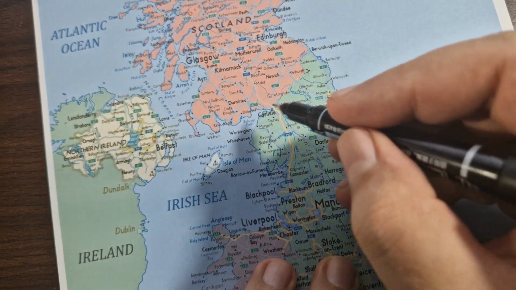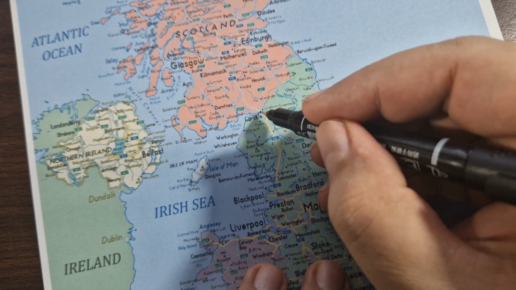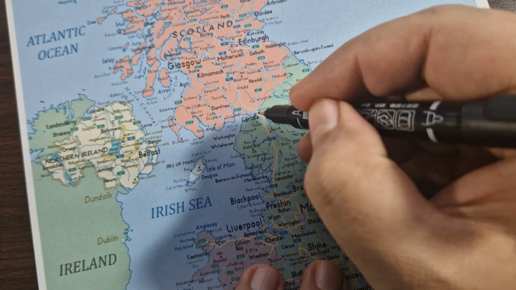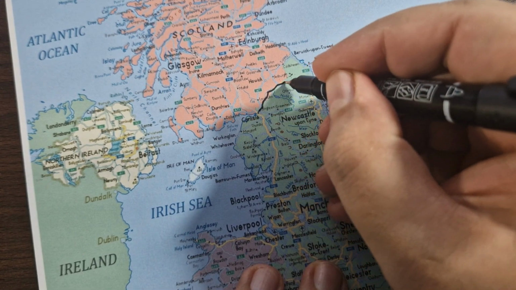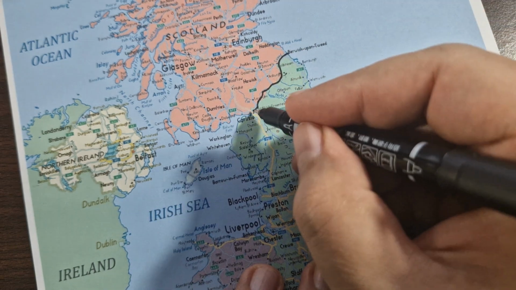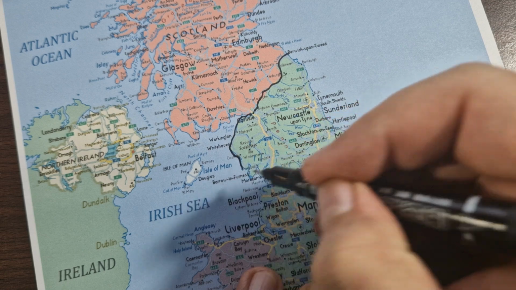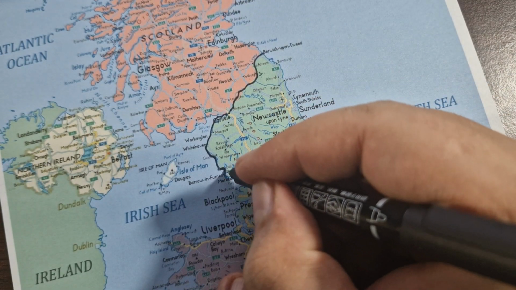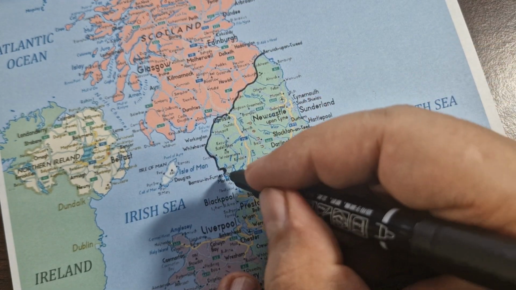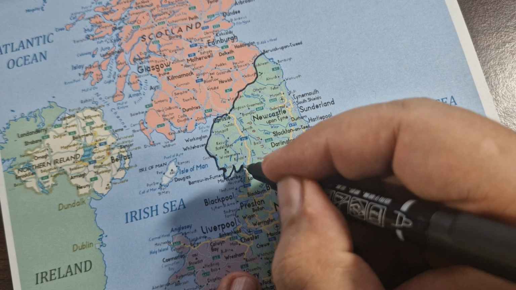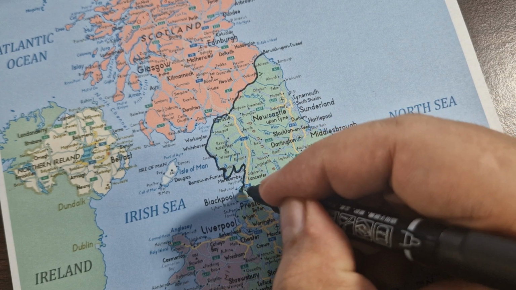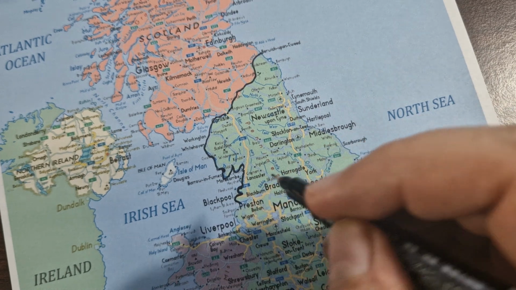So this will be England. It's a little bit hard because the shores are very irregular.